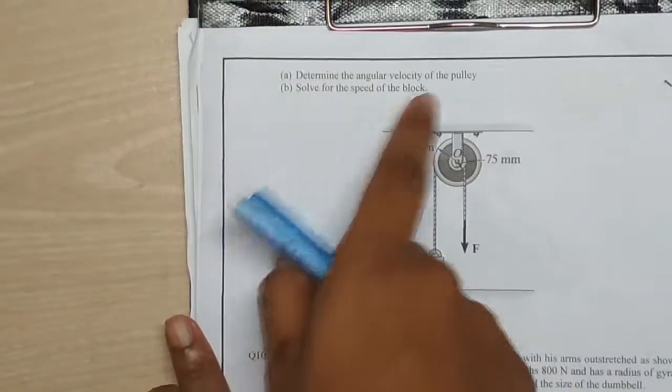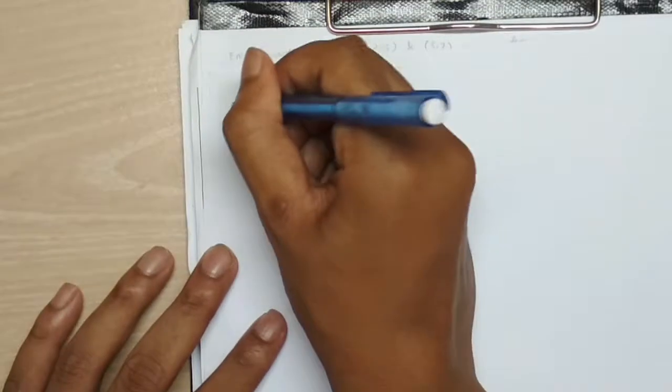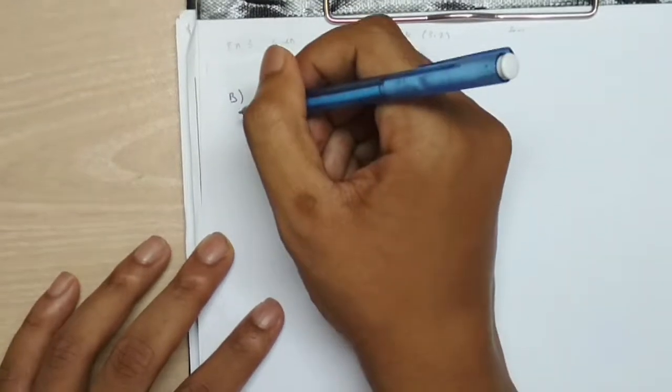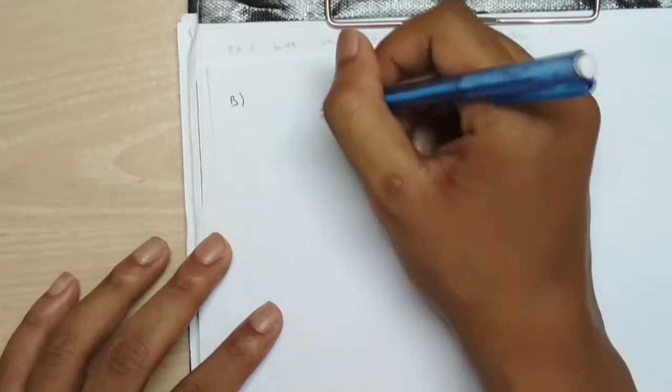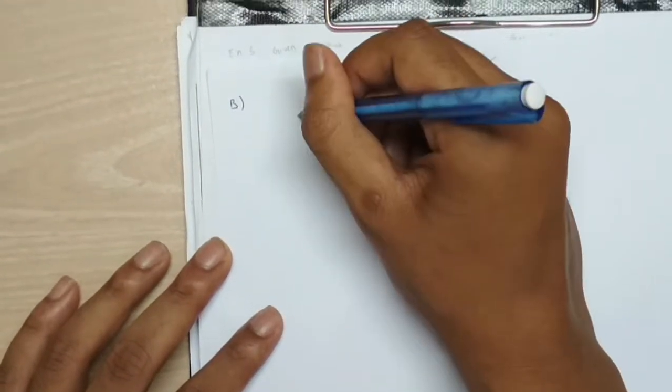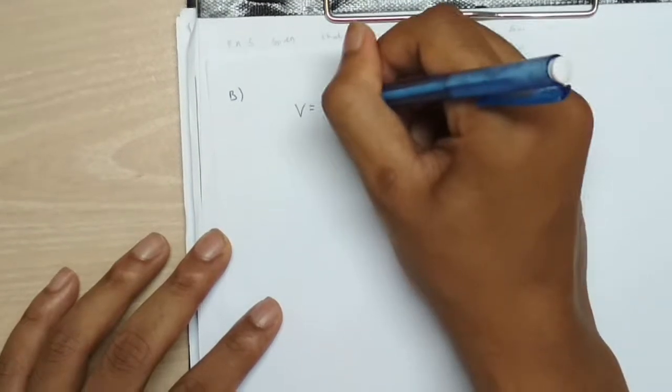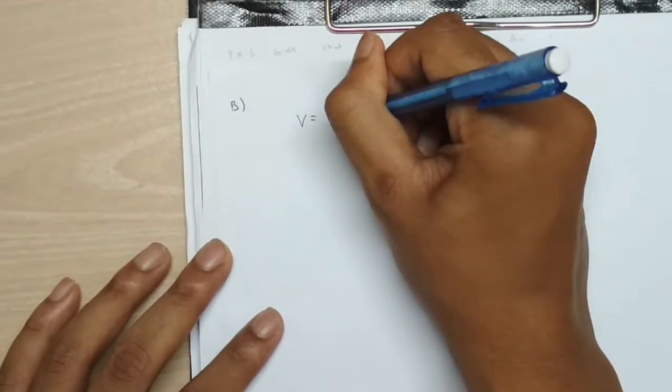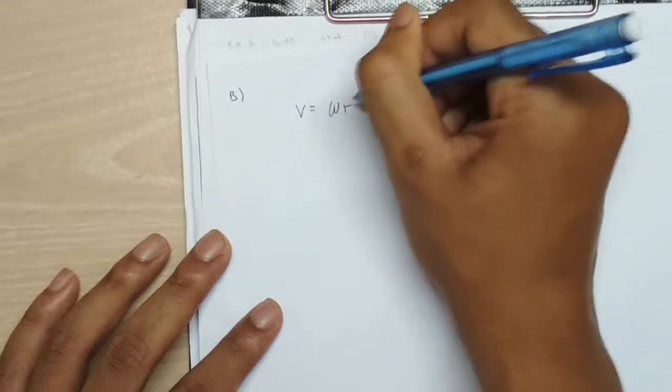For the next question, we will solve the speed of the block. For the formula, speed is V equal omega times radius.